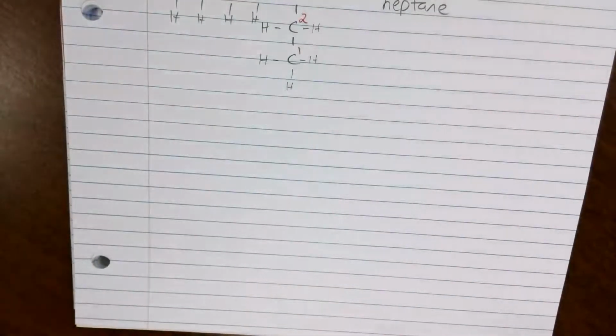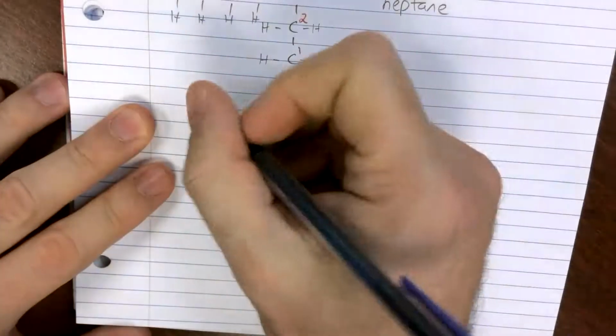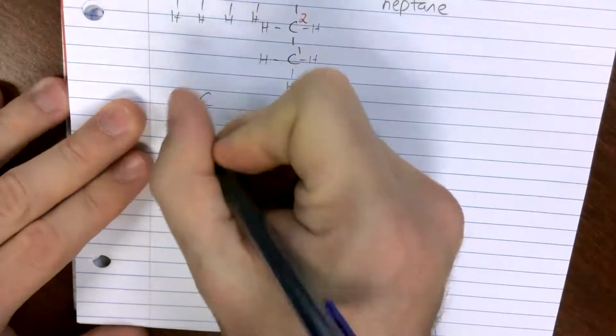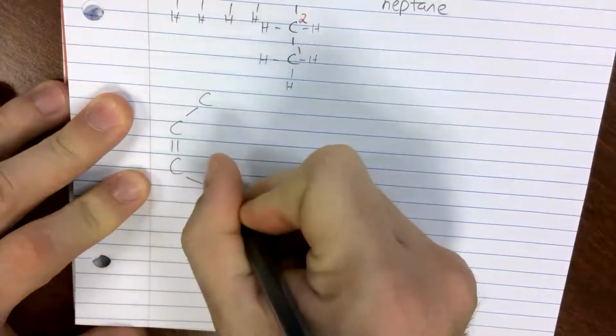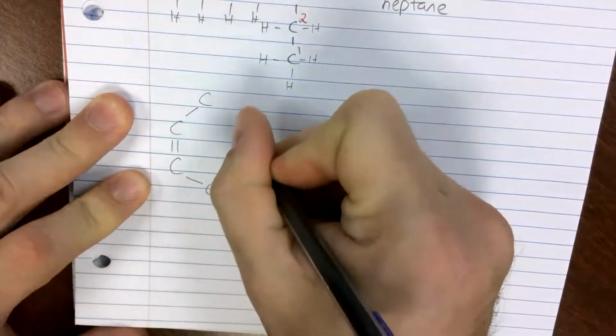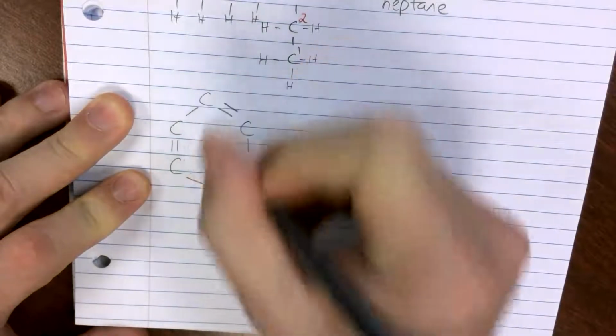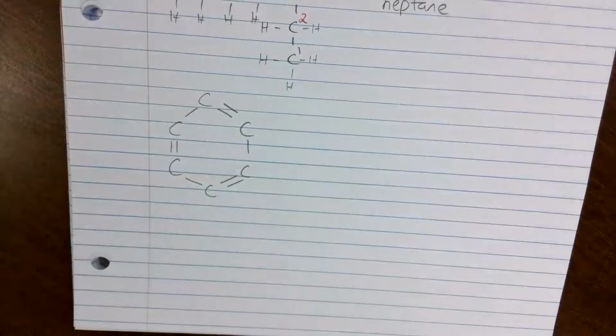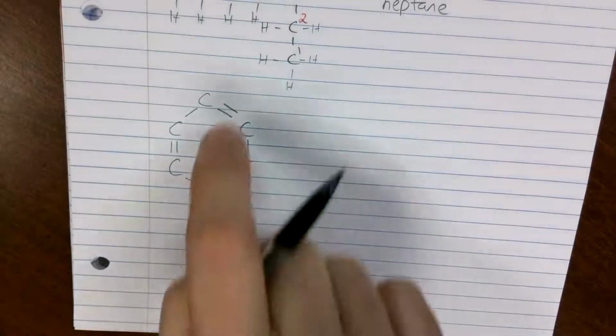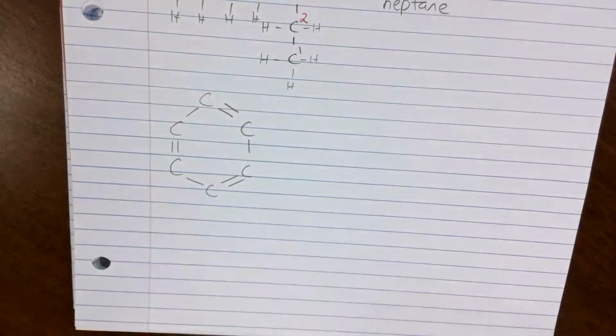One more thing to show you. Kind of a weird looking structure, but it's super common in chemistry, so we have to know how to name it because you're going to see it a lot. Here are the basics of it. We have a ring, a hexagonal ring of carbons with 3 alternating double bonds.